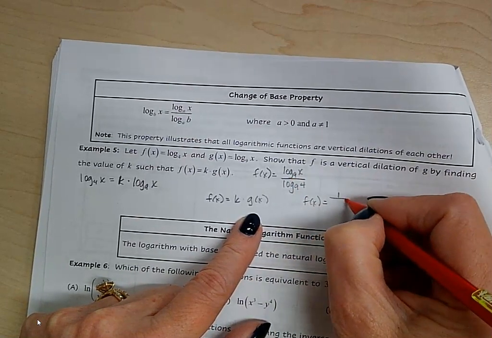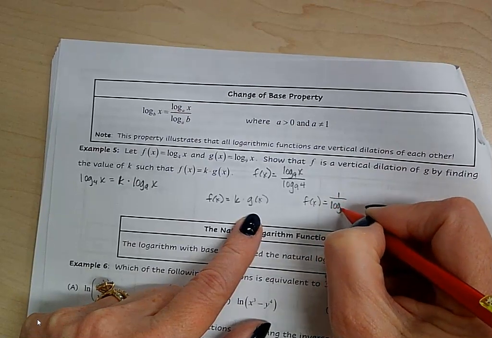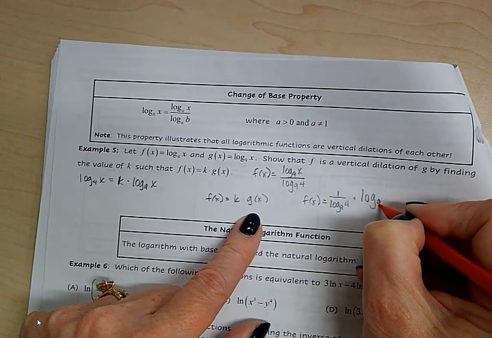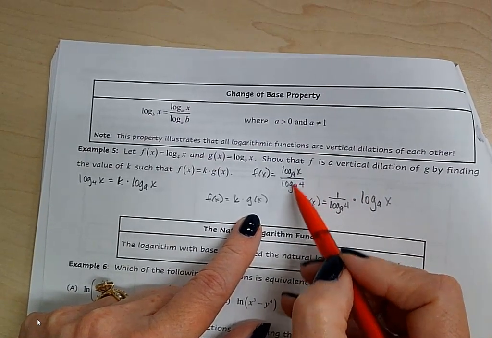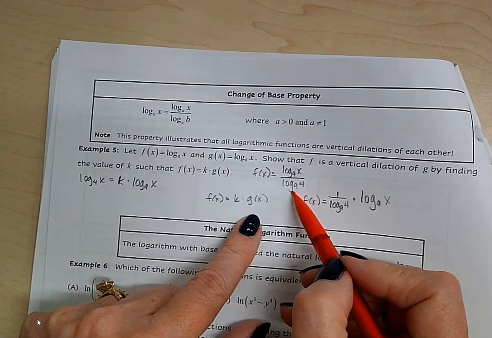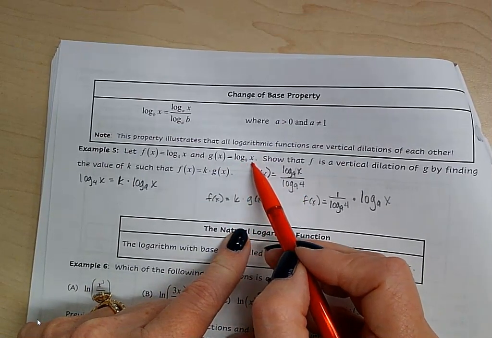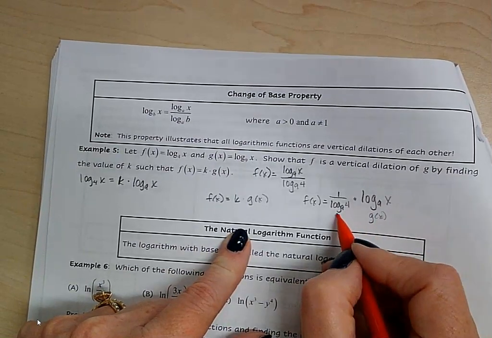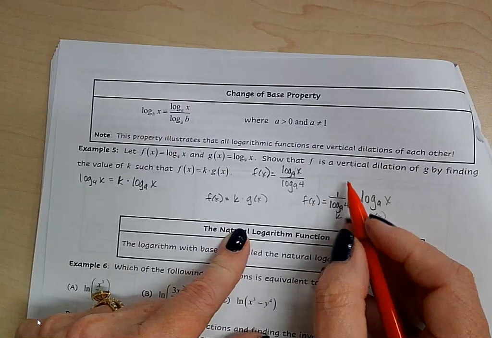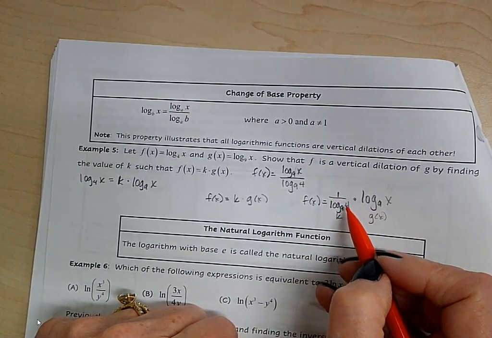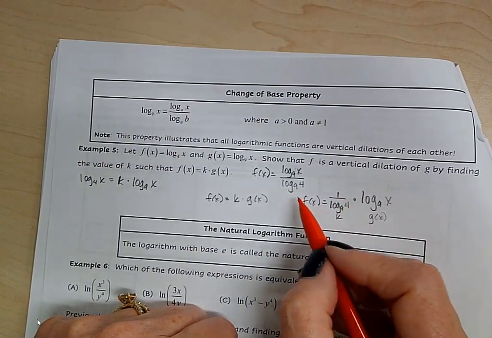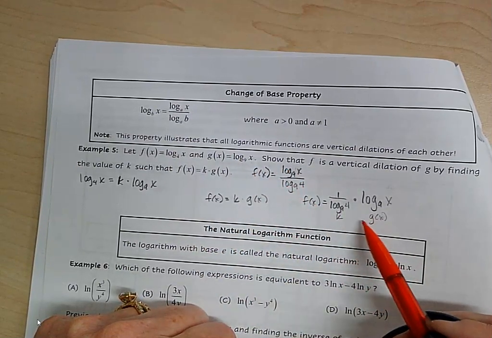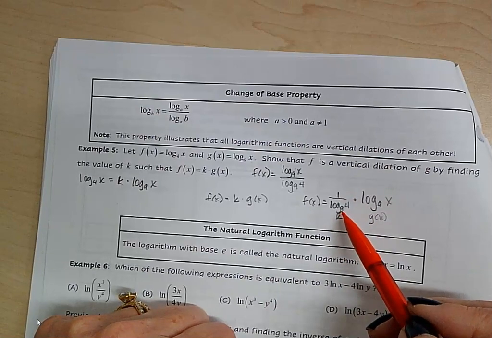I could say this is 1 over log base 9 of 4 times log base 9 of x. I've just split my fraction up. Well, g of x was log base 9 of x, so here's my g of x, and here's my k. We don't know that value, but we know 1 over log base 9 of 4 is a constant value. So I have shown by taking my change of base that I can have a vertical dilation right here.